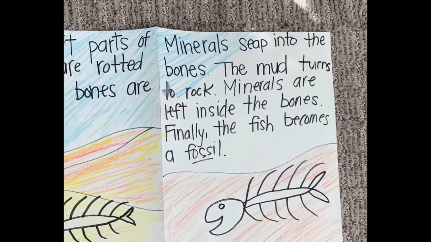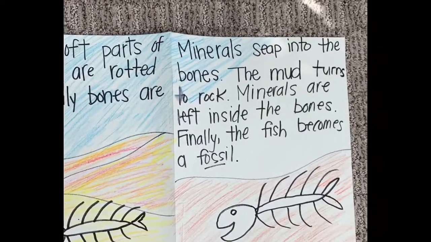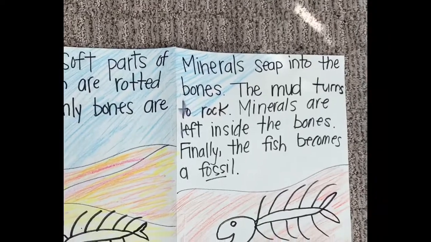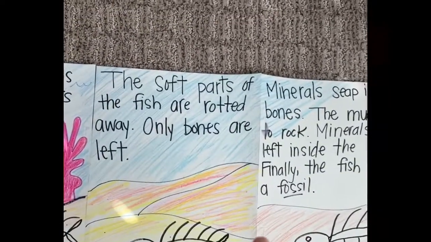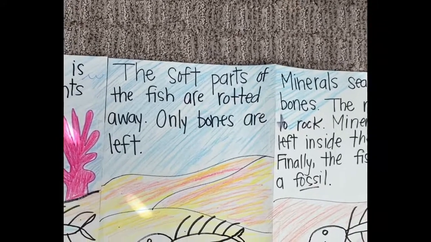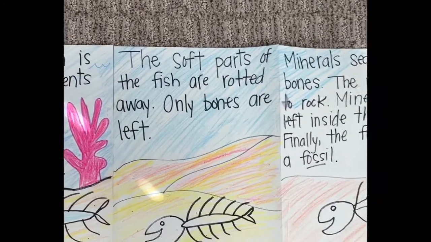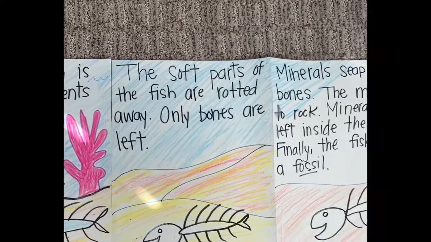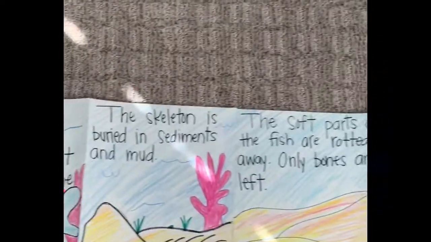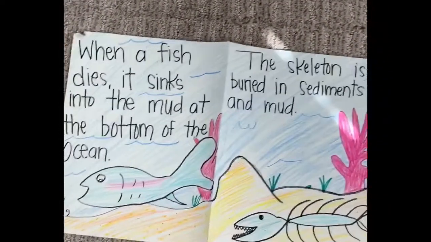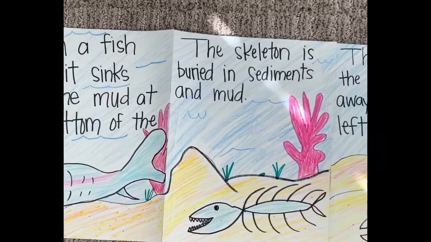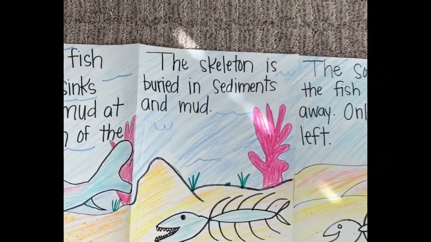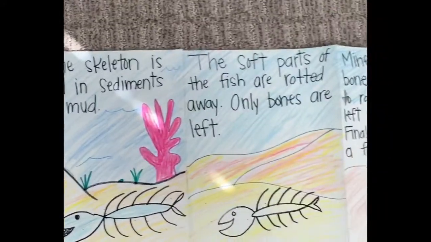So in order for something to become a fossil, it has to die under the right elements where it can be buried under layers of sediment and also where the minerals can replace the bones. So that is the reason why not everything is fossilized, especially a mineral replacement fossil. Something living has to die where these steps can take place.